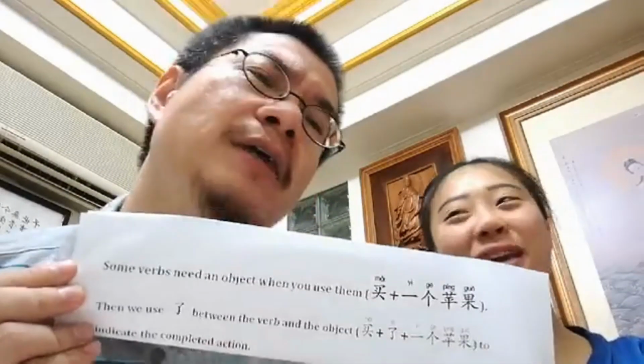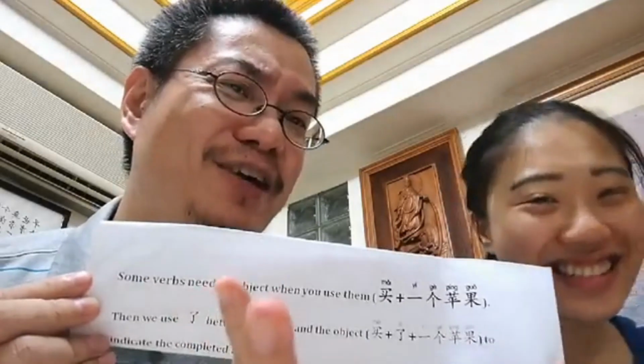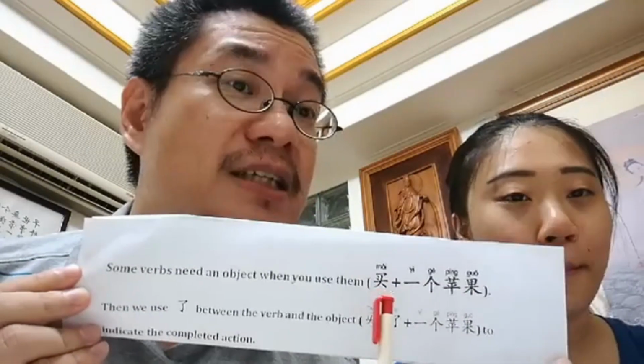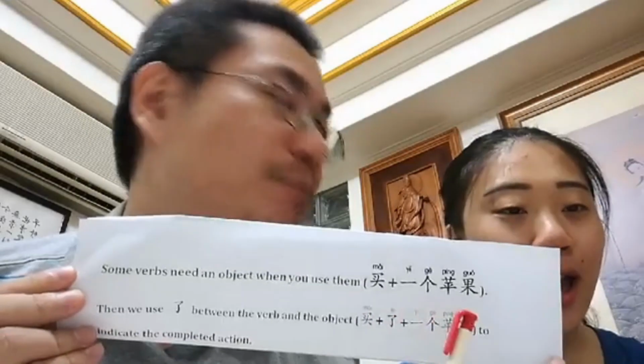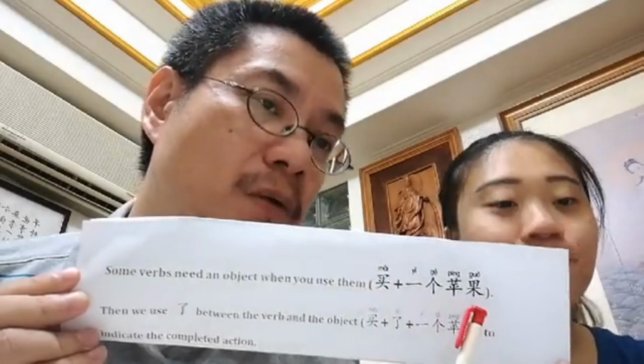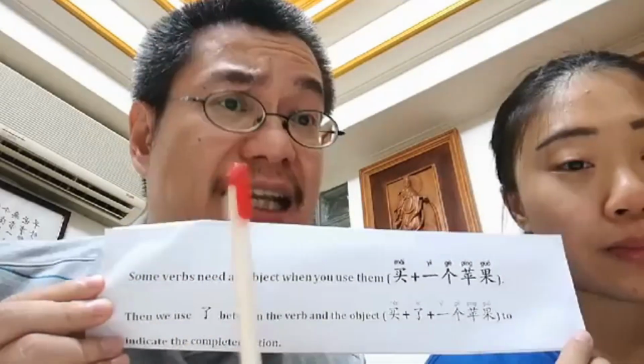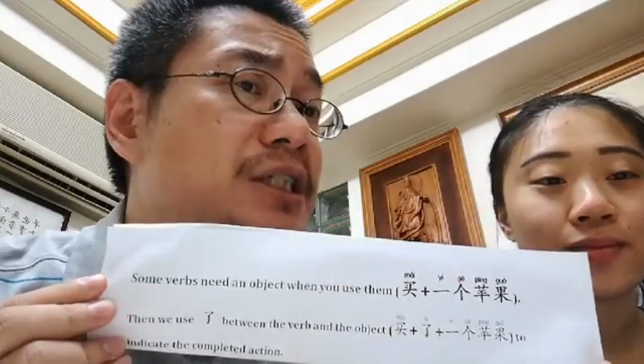What did you buy? You have to tell us what's the thing you bought, right? So we have to use an object. So sometimes we say 买一个苹果, buy an apple. So for this kind of verbs, where can we put 了?